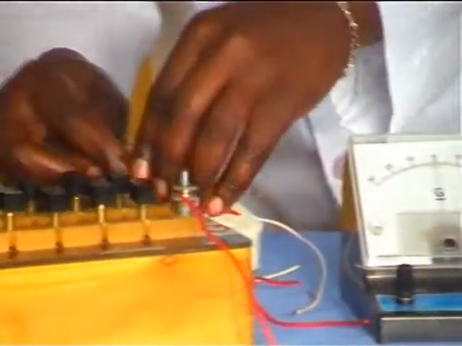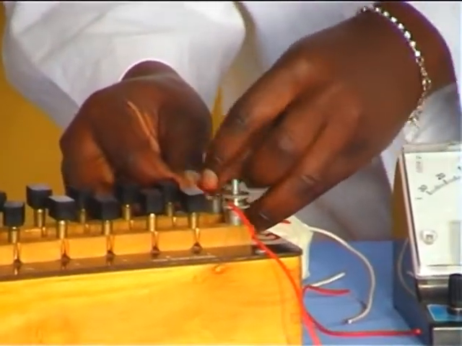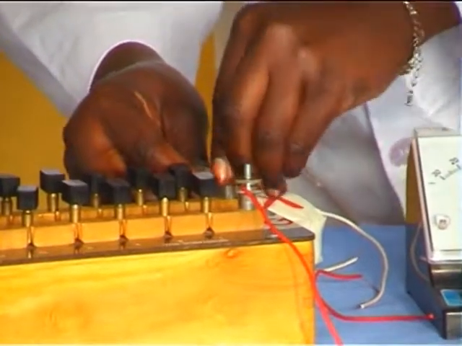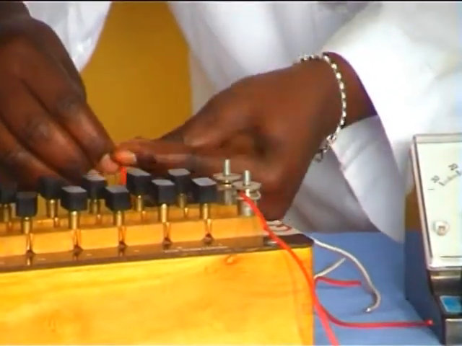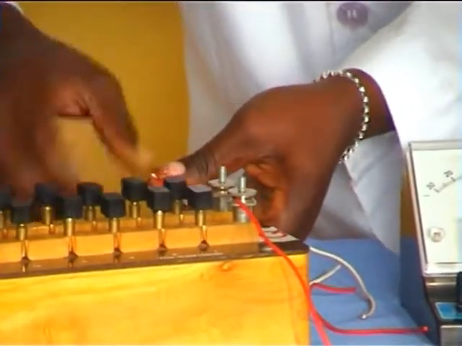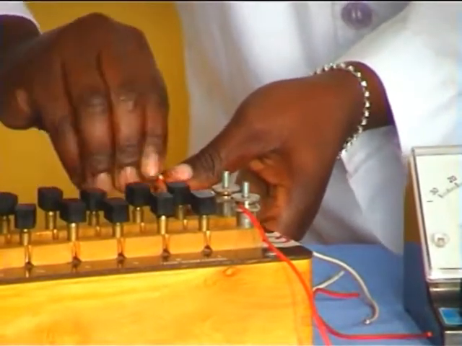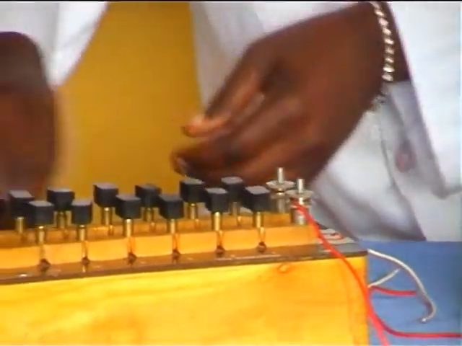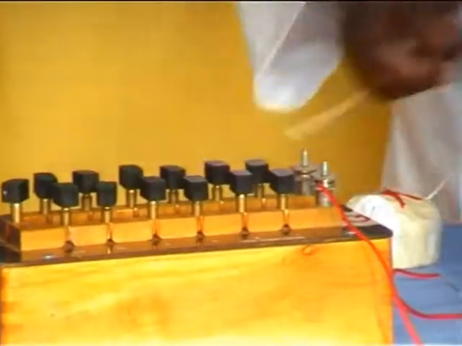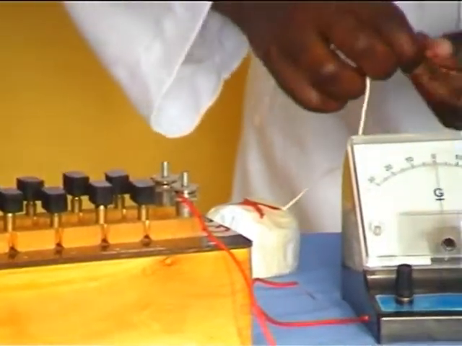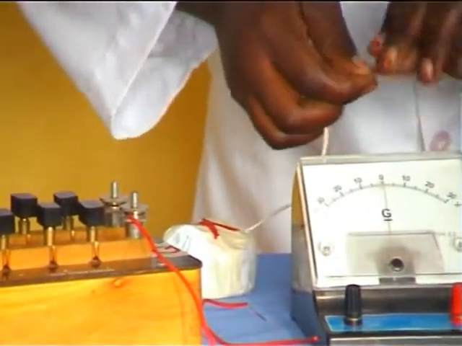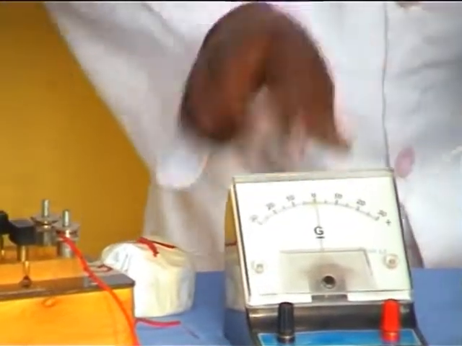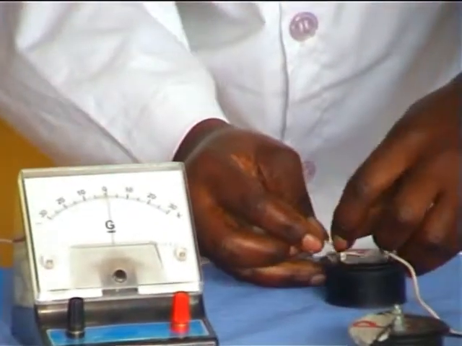From one terminal of resistor Q to unknown resistor X, from unknown resistor X to the terminal of resistor R.